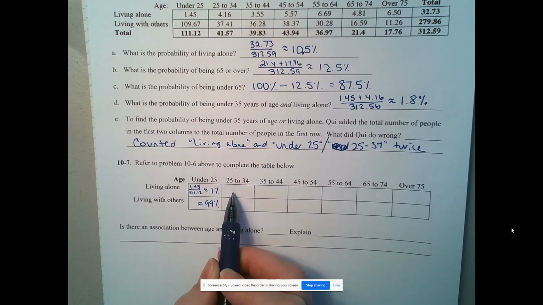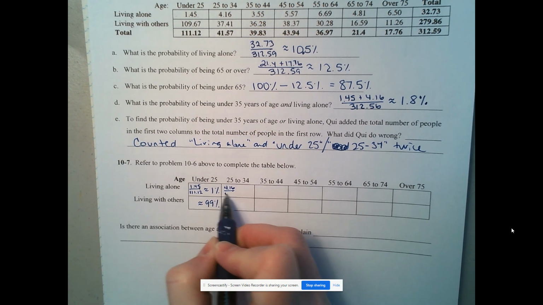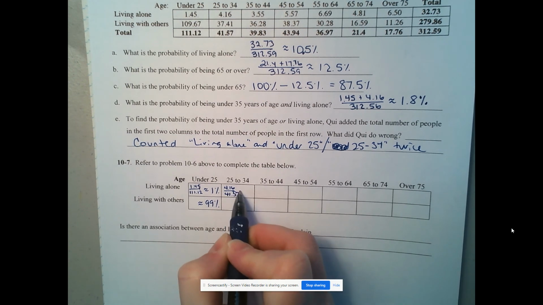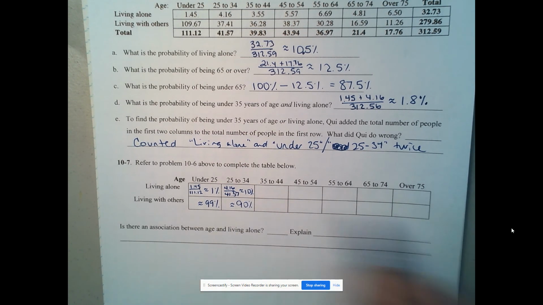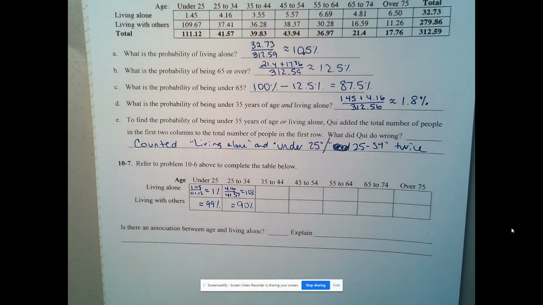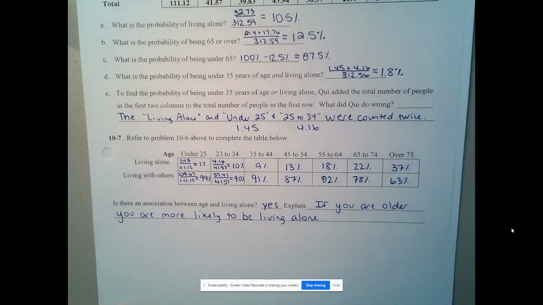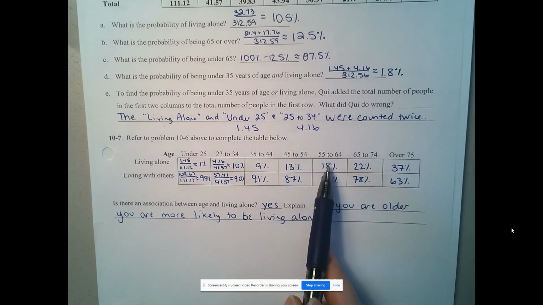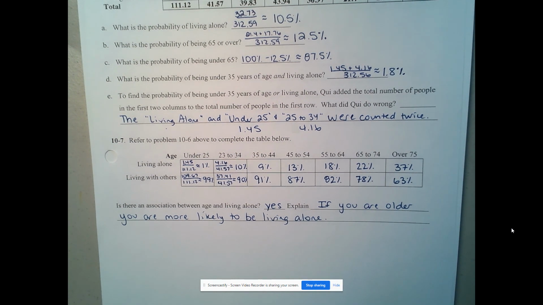If we go to the next column, we had 4.16 out of that column's 41.57, which is about 10%, meaning the people in the living with others would be the other 90%. And you can go down and fill in the rest of the table doing the same process. And you can see my table here that's all filled in. Each one of the columns has to add up to approximately 100%. And when you fill in a relative frequency table, it is assumed that you will fill it in by columns unless you are told otherwise.